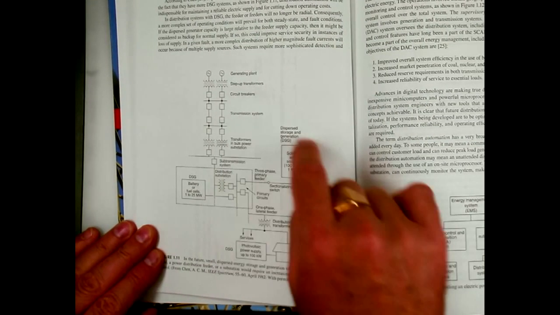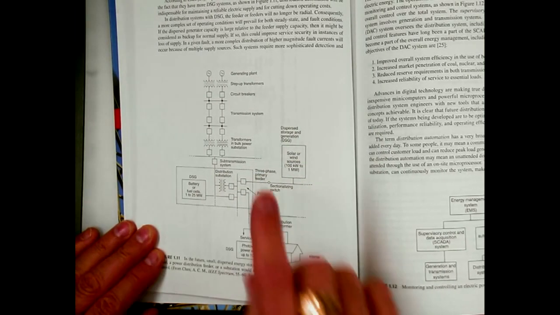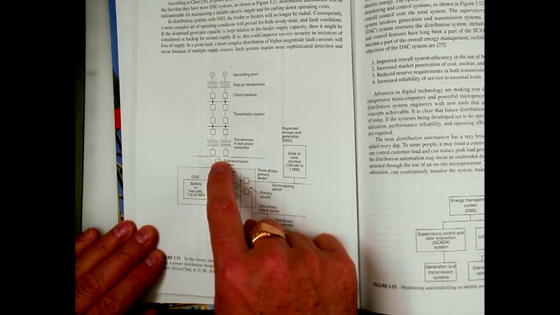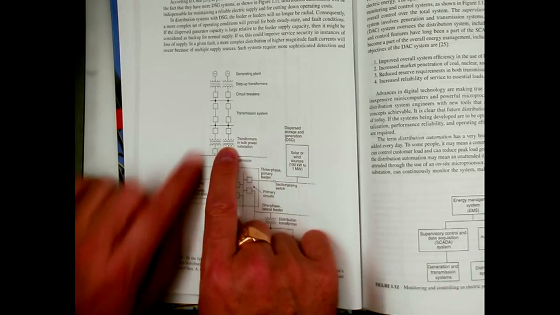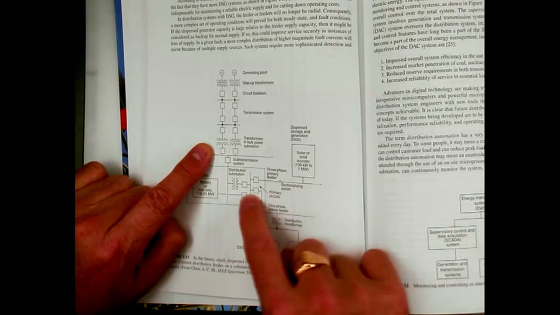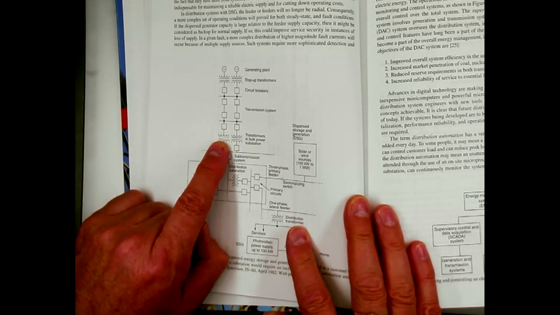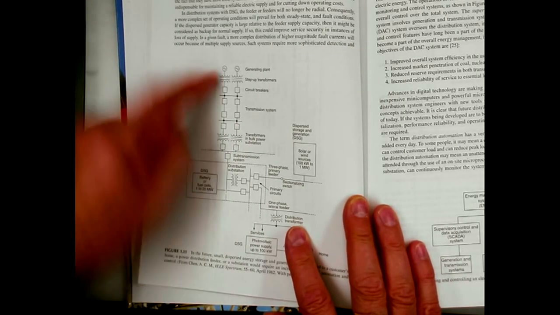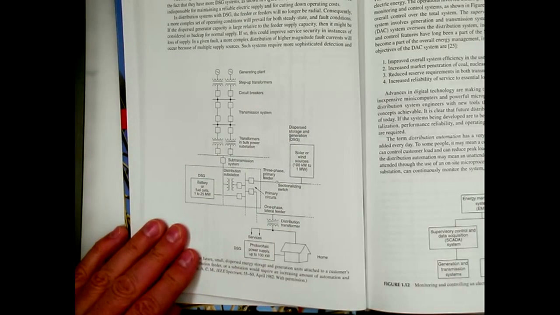So if I'm generating power here to supply this system, I don't need to bring the power from my transmission line. And if this transformer is operating at capacity, by bringing this in I can delay upgrading these transformers. I can delay upgrading that transmission line.